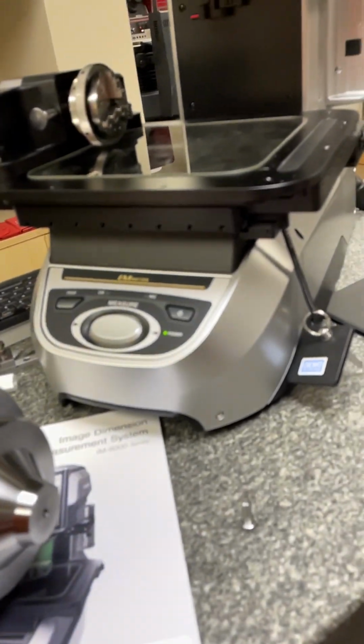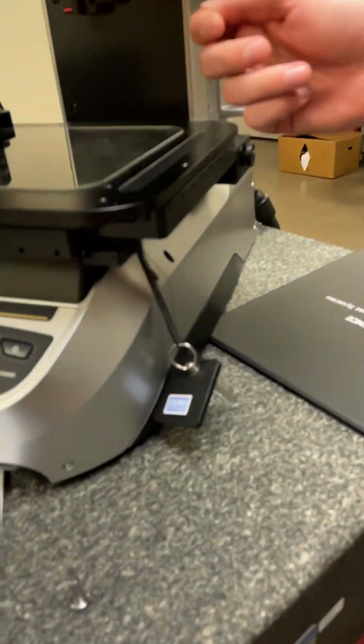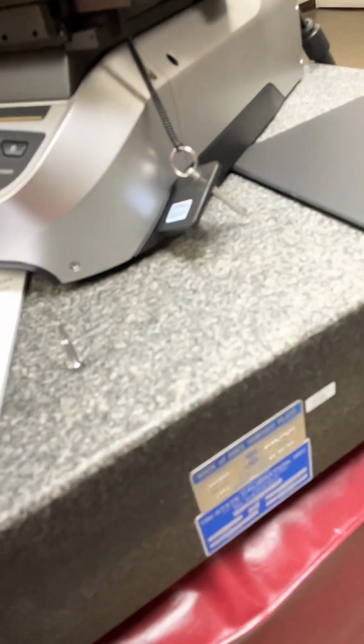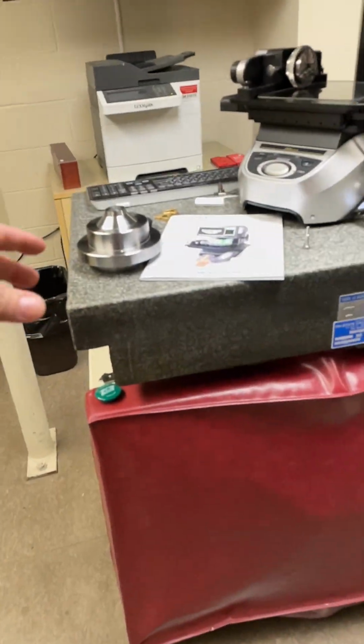I don't think we'd have to worry about it. Like I said, the biggest worry is just making sure when you set it on there, it doesn't fall. If that falls, that'll break the glass. We don't do many of those, but when we get them, we have to do a full inspection.